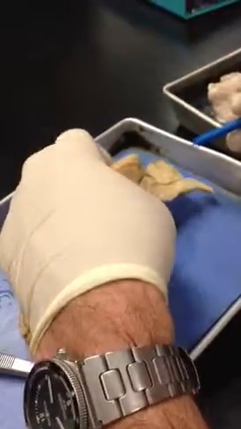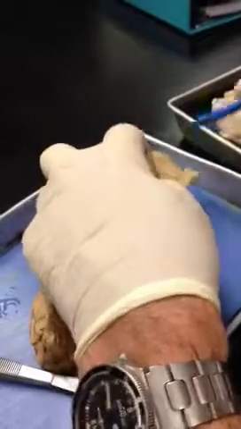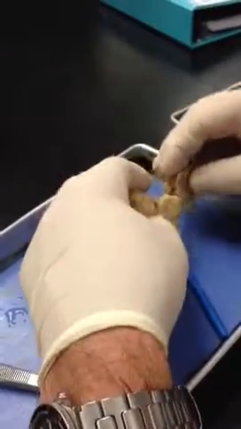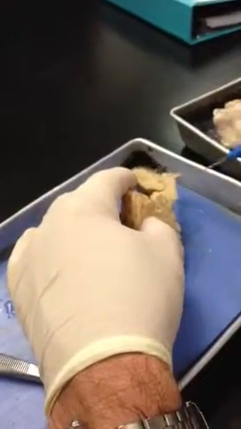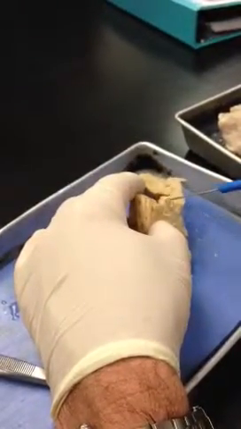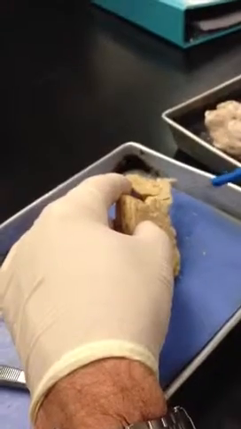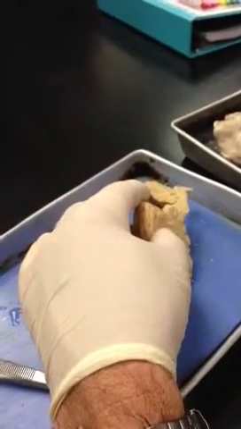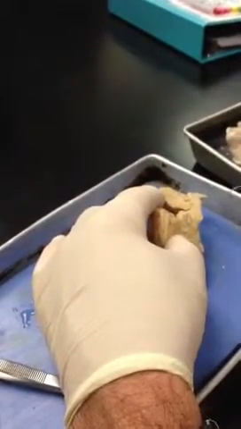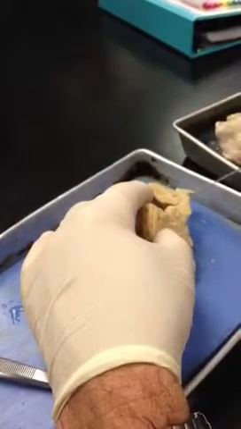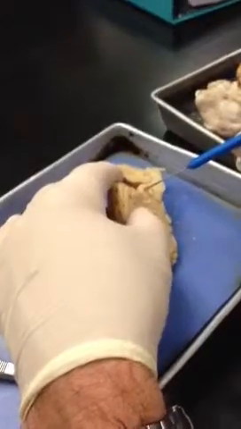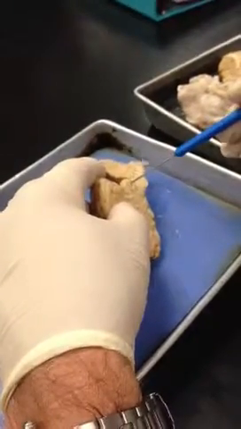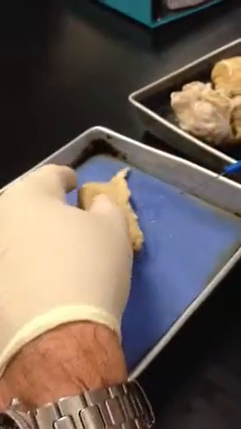And if we pull this back, maybe you can see it a little better. It's sort of got two steps to it, like a little area up here and a little area down there. And there are others on the other side as well. So it's got like four, two on each side. That's why they call it the corpora quadrigemina. The area above it, this top area, is called the superior colliculus. The area below it is called the inferior colliculus.